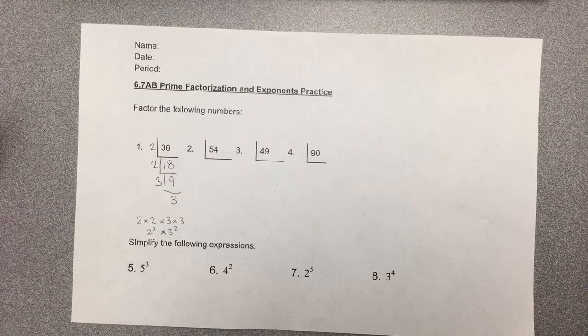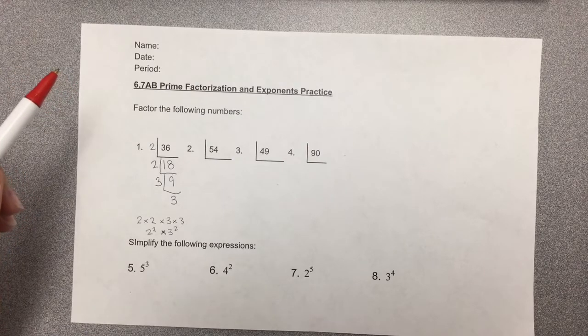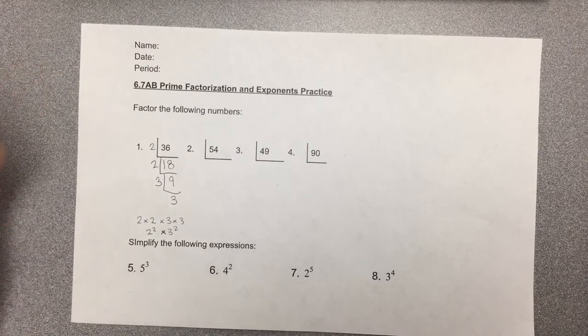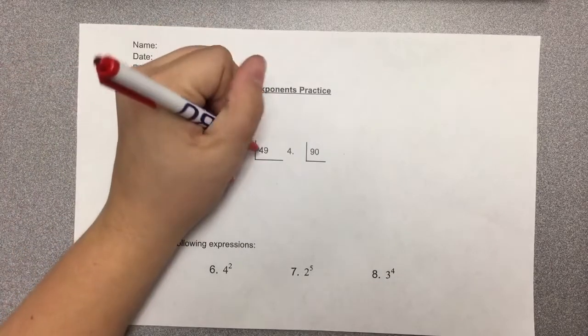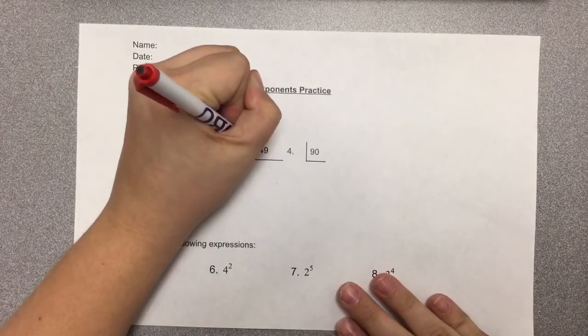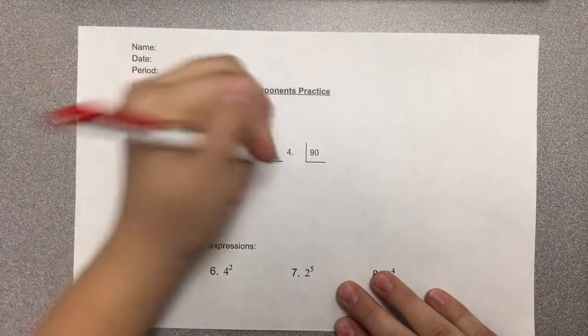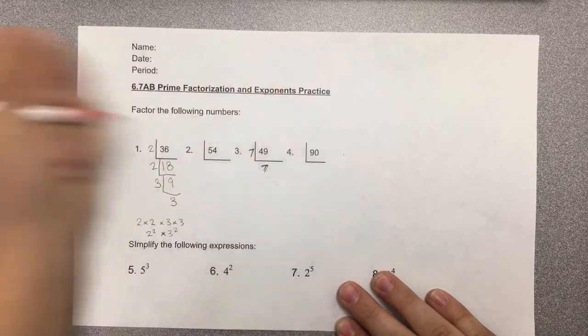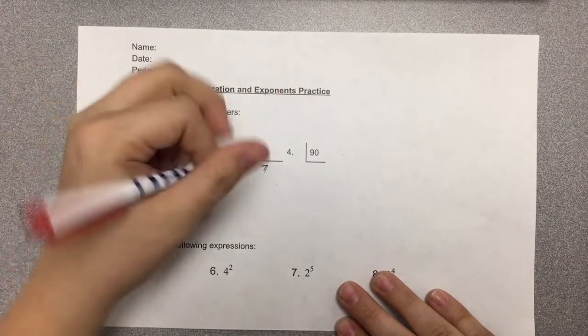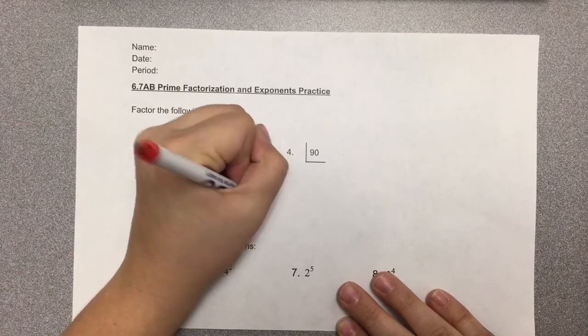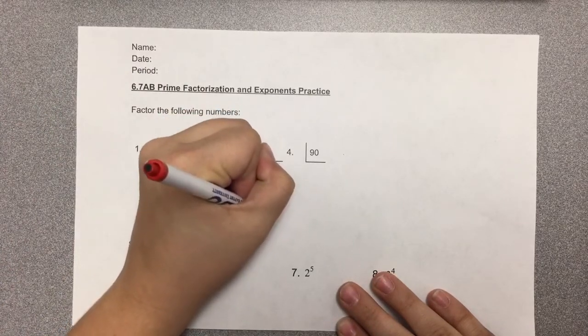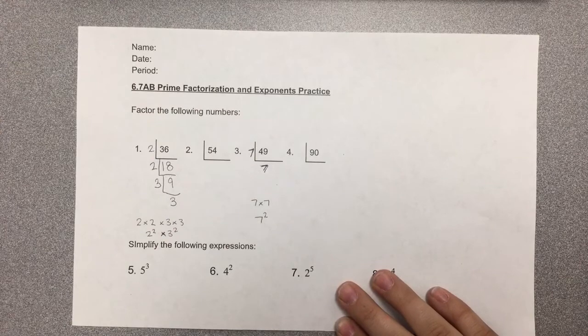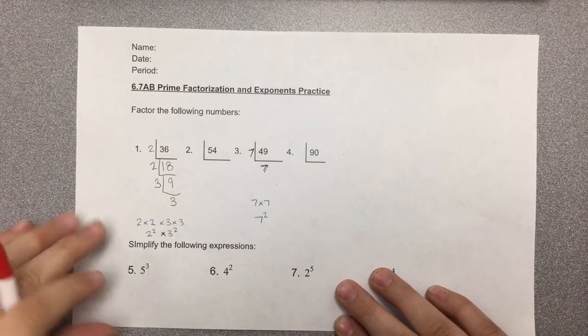I don't know that I can divide it by 3. But I do know I could divide it by 7, right? Because 7 multiplied by 7 gives me 49. And hey, guess what? The way you write that is just 7 multiplied by 7, or 7 to the power of 2. Easy peasy lemon squeezy.